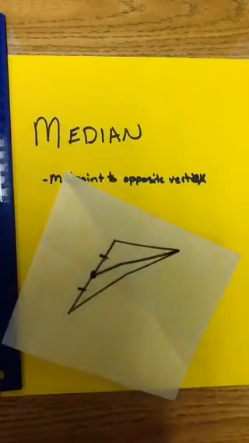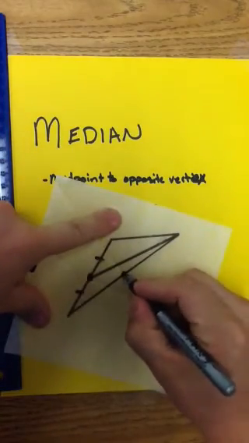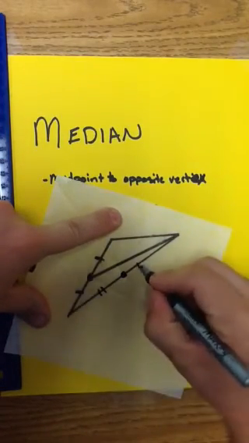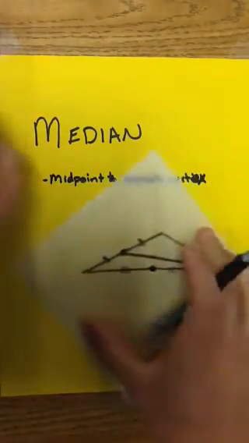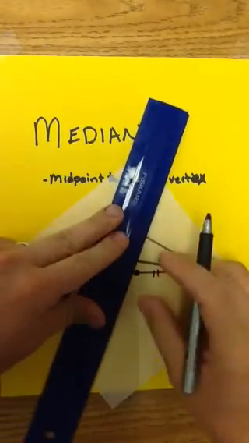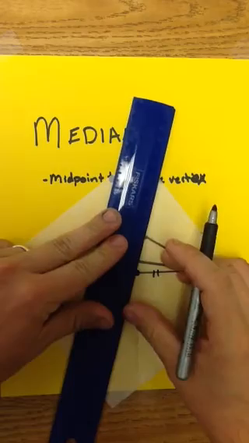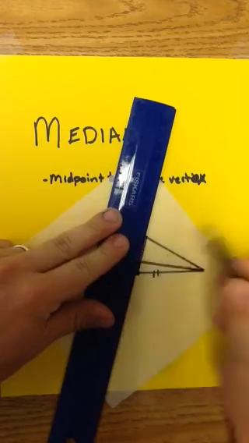I'm going to go ahead and crease it. Find my midpoint. Once I found my midpoint, I'm going to line up my midpoint and my opposite vertex, and I'm going to connect them.